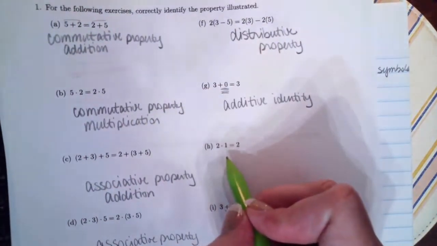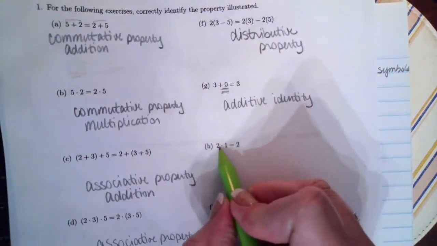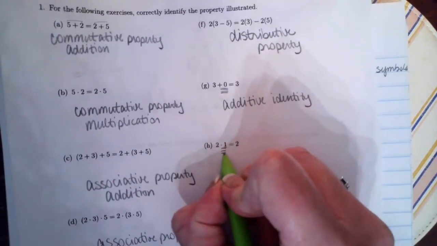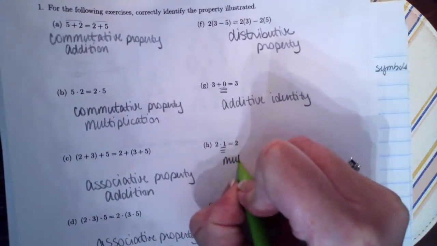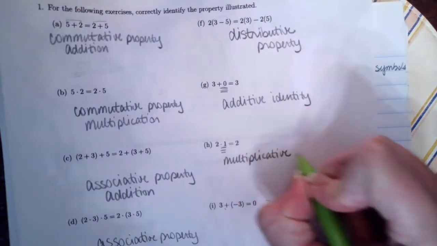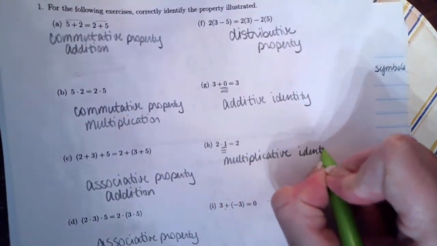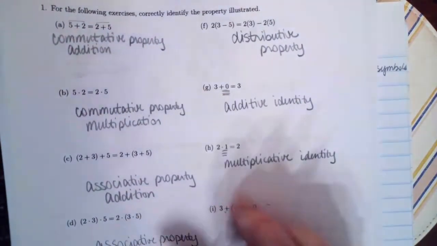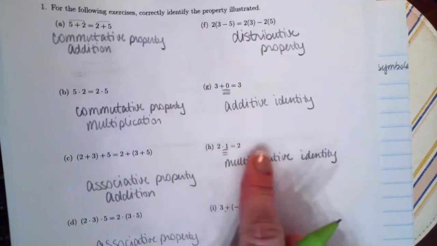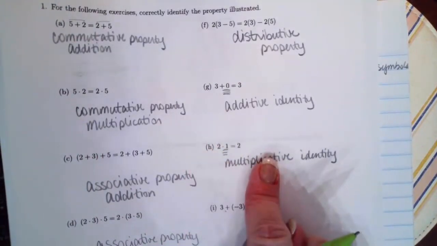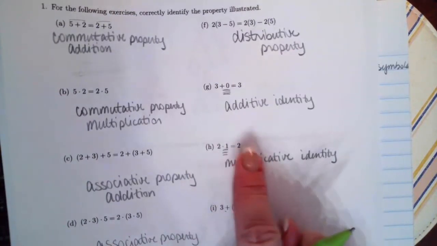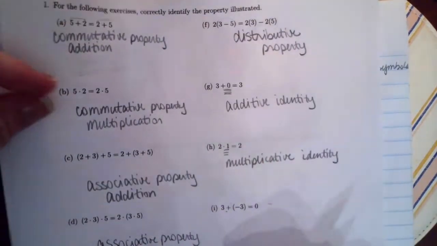So let's take a look at this one. I've got 2 times 1 is 2. So this is going to be an example of the multiplicative identity. So what do I multiply times anything to get itself back? I multiply it by 1. So the identity means that the left and the right are equal. And then you're telling me what to multiply by to make sure nothing changes. So I would multiply by 1 to make sure that nothing changes.